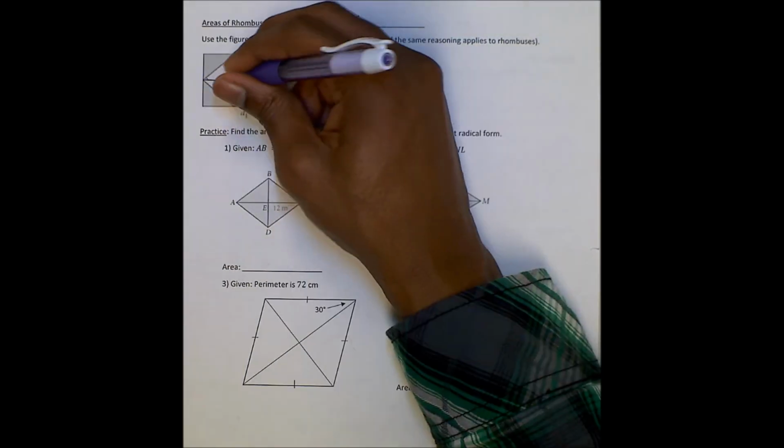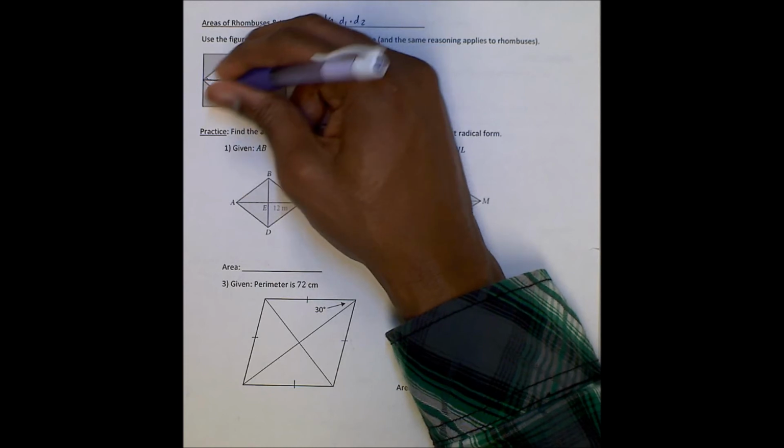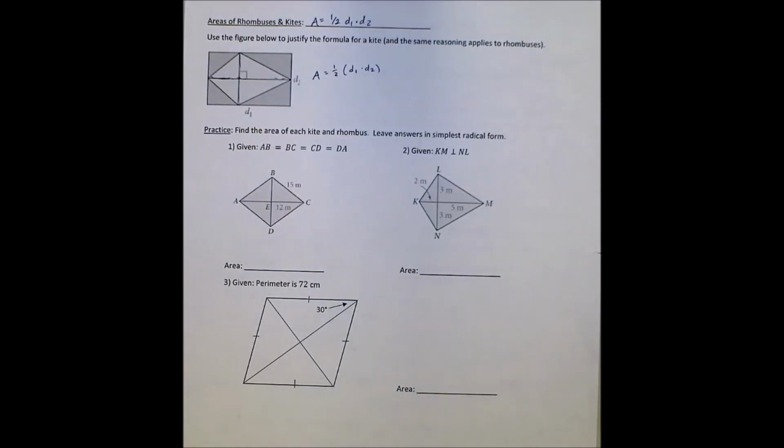So now instead of doing the area of this triangle, this triangle, this triangle, and this triangle all separately, we're doing it all together. Still, we'll have to use some Pythagorean theorem sometimes to find missing sides, since we know that the diagonals of rhombuses and kites are perpendicular. Let's go and try that out.